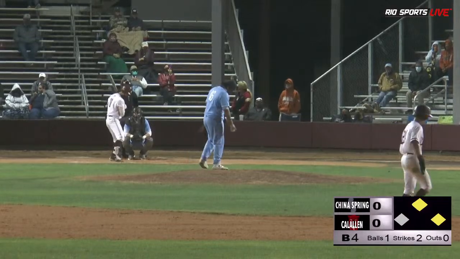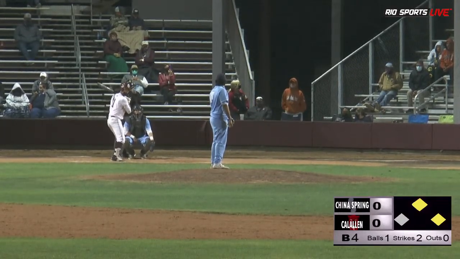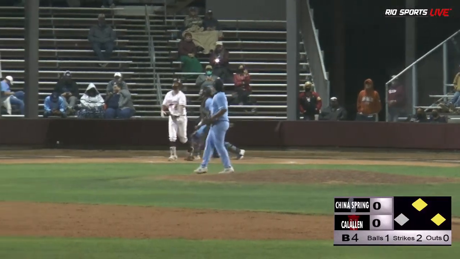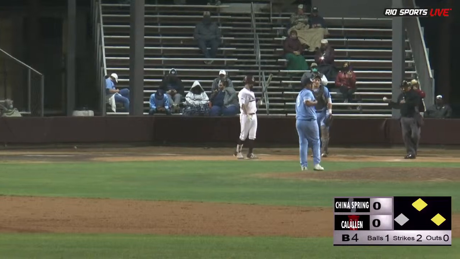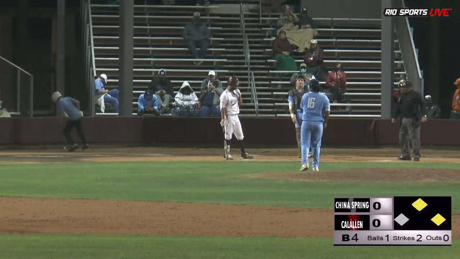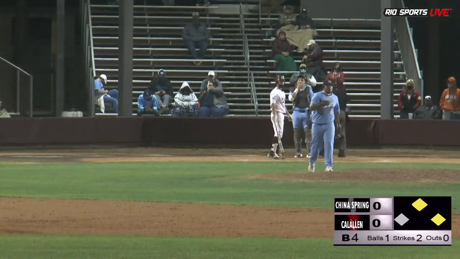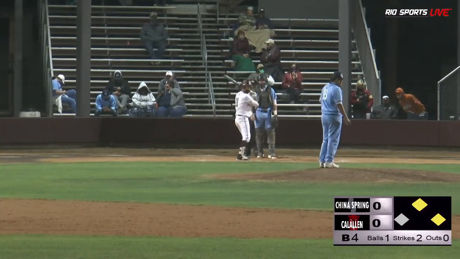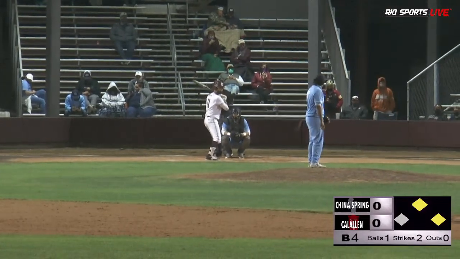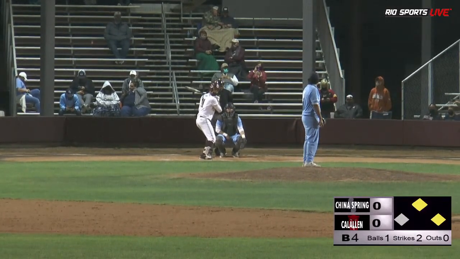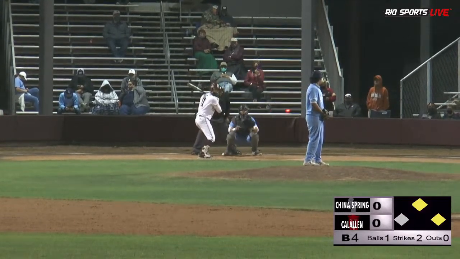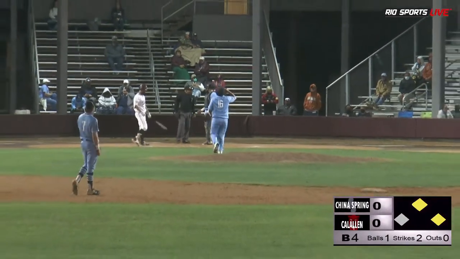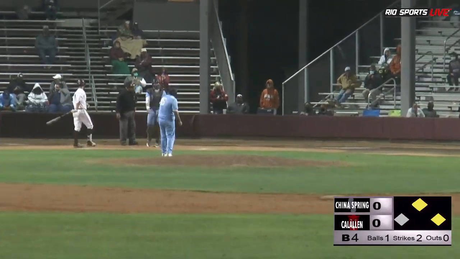So 1-2 the count here for Pettis. 2 on, nobody out. Bottom of the 4th inning. And Pettis gets a piece of that one and fouls it off. So 1-2 here. Here's the pitch, and Pettis once again gets a piece of it, fouls it off.